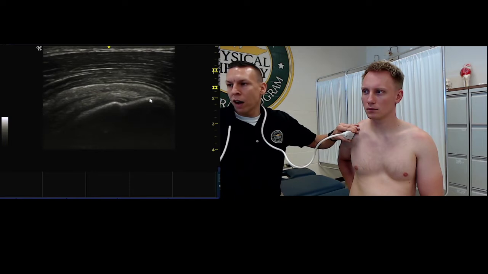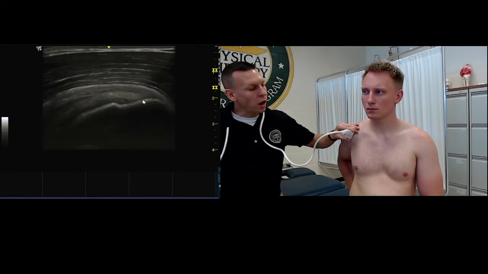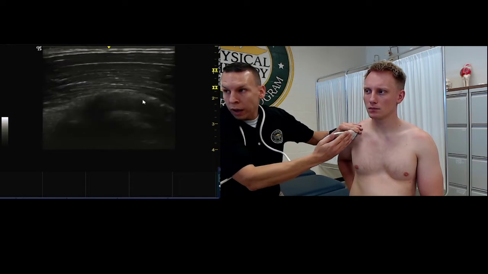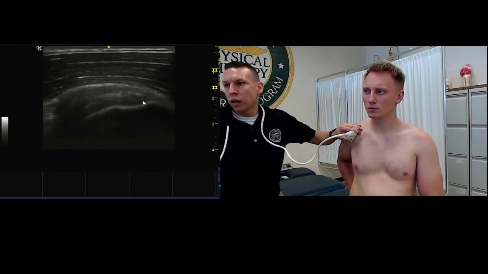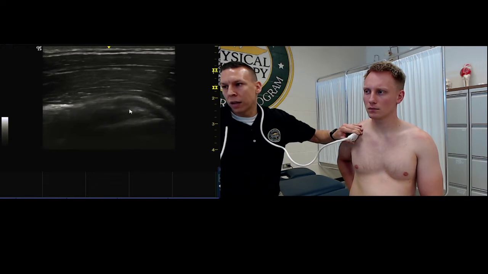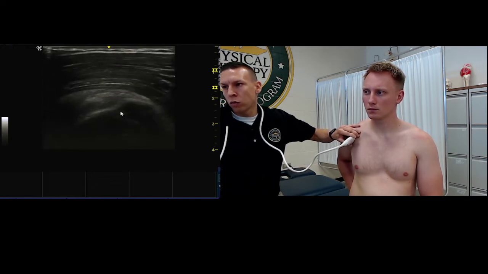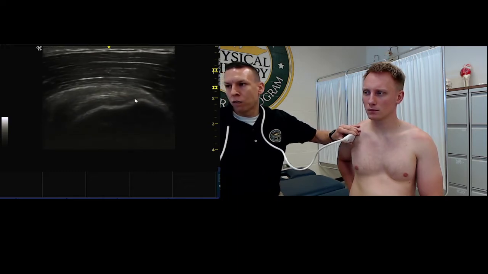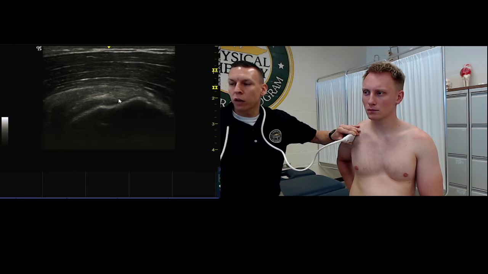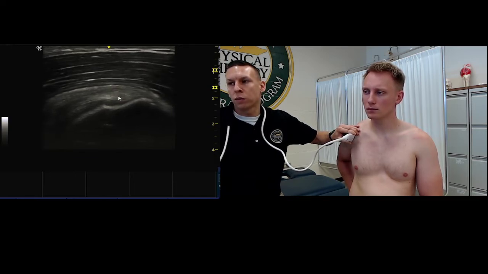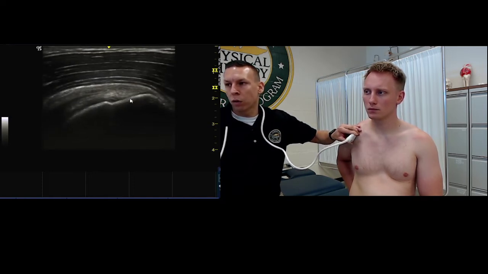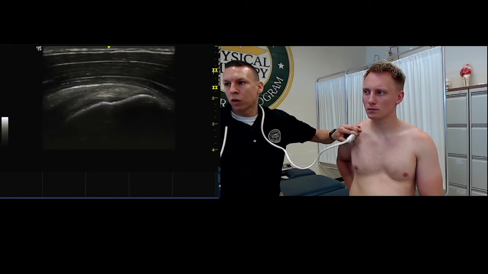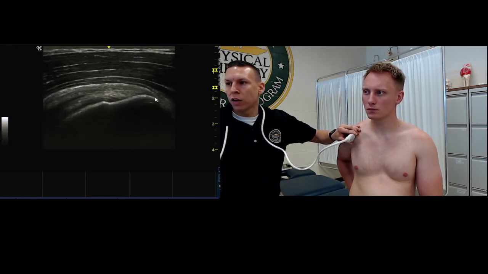Now, if you're having a hard time finding it, slide the probe all the way until you run into the biceps tendon here. Once you run into the biceps tendon, then you're going to move just a little bit lateral until you're right at the edge of the greater tuberosity. The reason we want to do that is because the majority of supraspinatus tears actually occur at the most anterior portion of the supraspinatus. So here we're looking for this S-shaped curve, and we're looking for these fibers coming in and attaching down to the bone here.